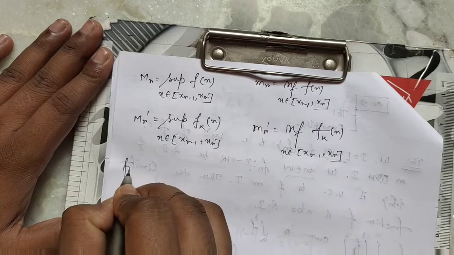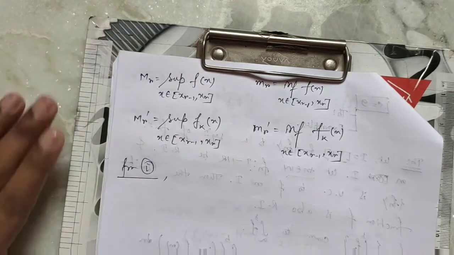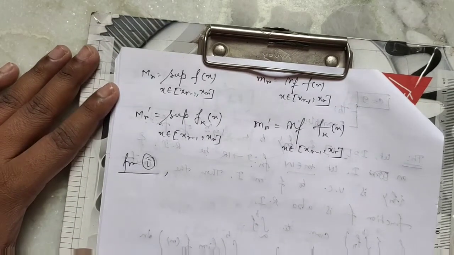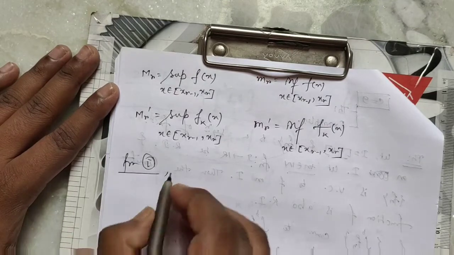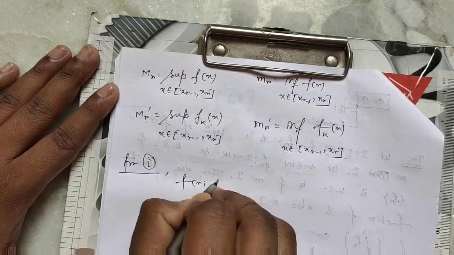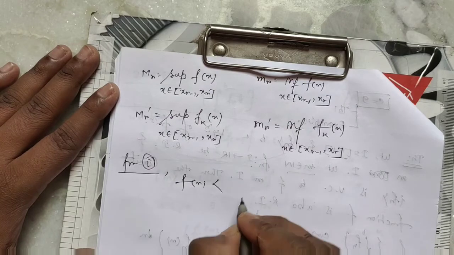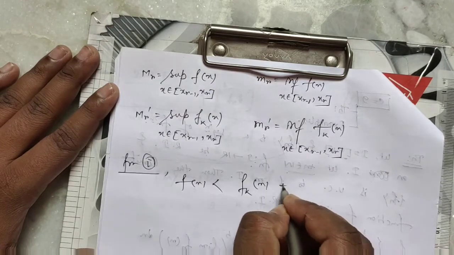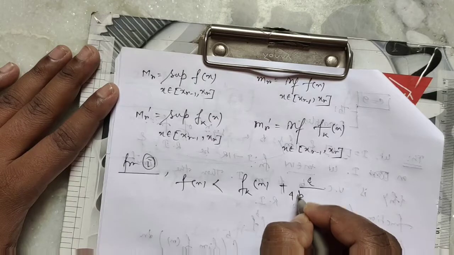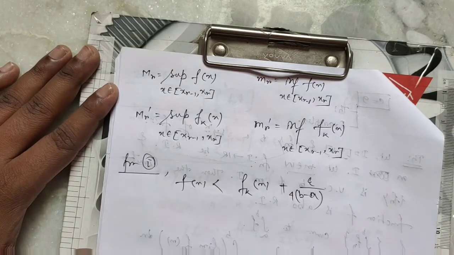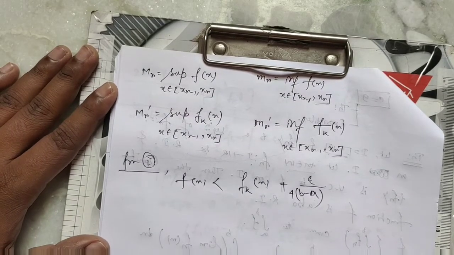Now from 1 we have f(x) is less than fk(x) plus epsilon by 4(b - a). Okay, clear?